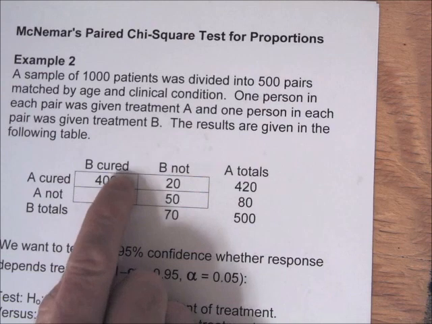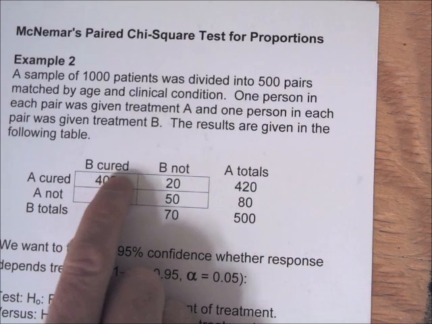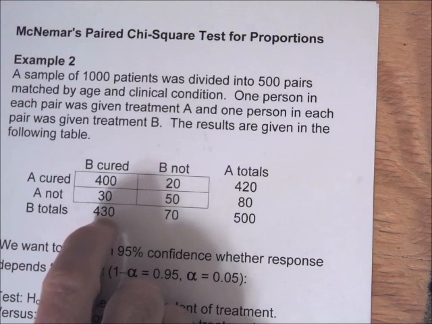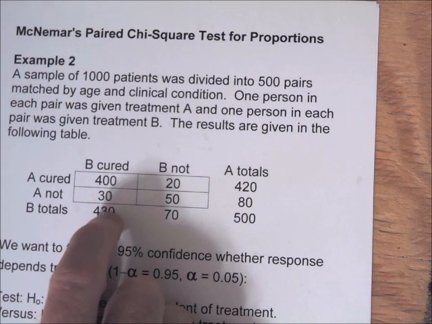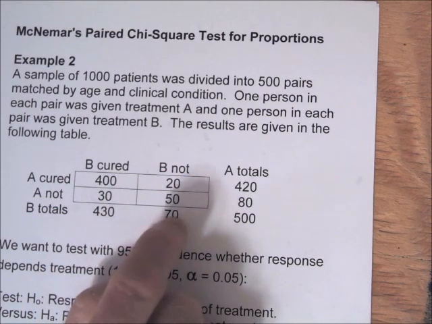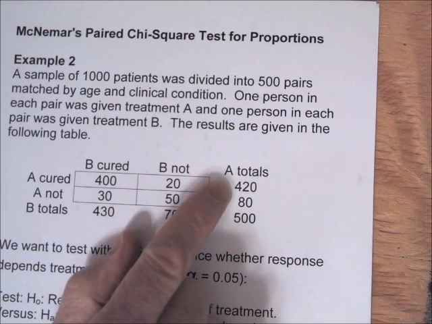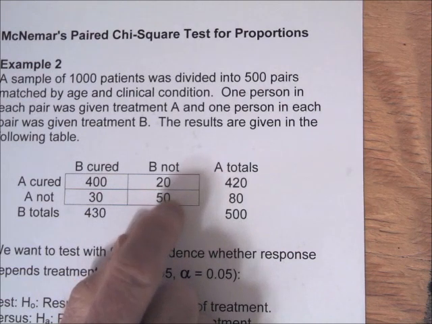So for the patients getting treatment B, 430 out of the 500 were cured. For the patients getting treatment A, 420 out of the 500 were cured. But again, these were not independent samples.